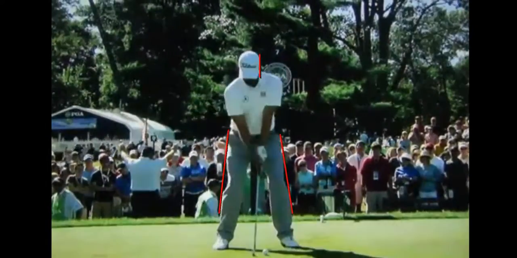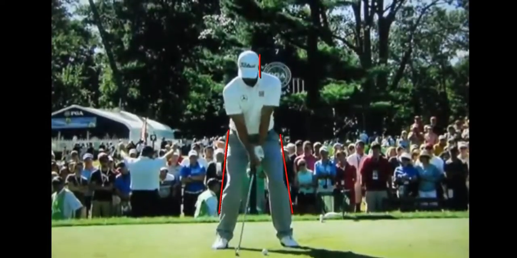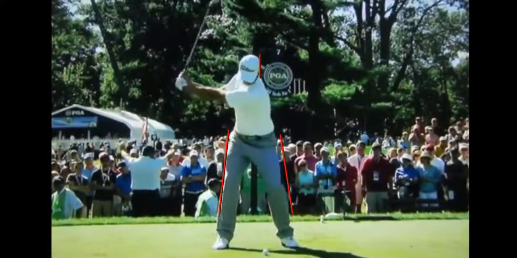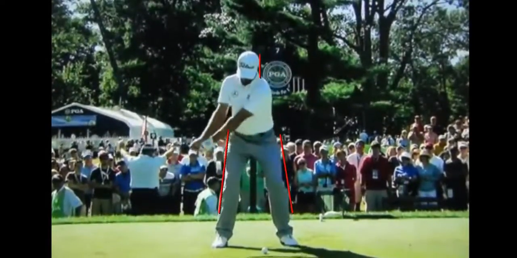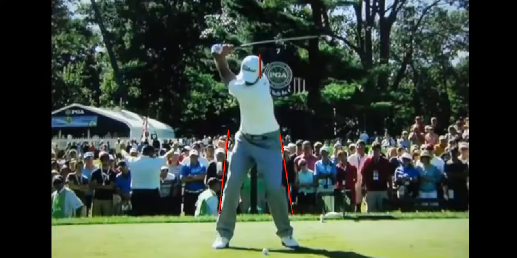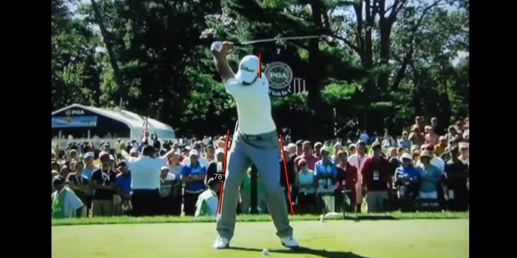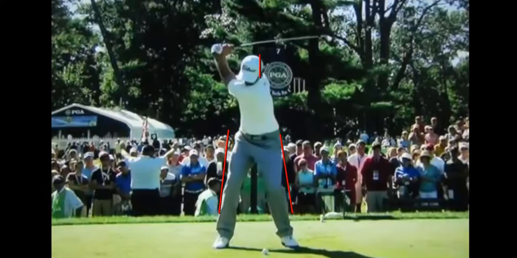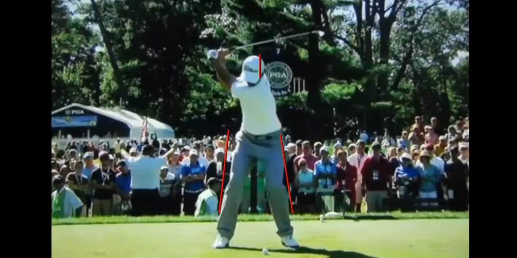So what we're gonna see here, it's very much a one-piece takeaway. This is Adam Scott. So I'm not going to get too caught up on what moves first from the takeaway. That stuff's all very close. Where we're going to see the biggest difference is in transition from the backswing to downswing. And what we see with Adam Scott, like a lot of guys, is this right hip, this rear hip, is going to start cutting away towards the target before he starts the club down.